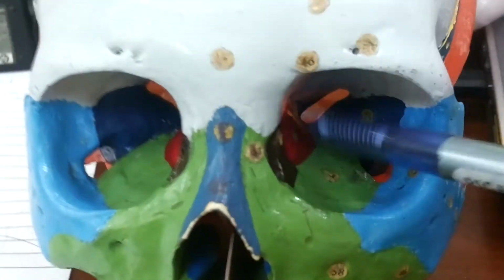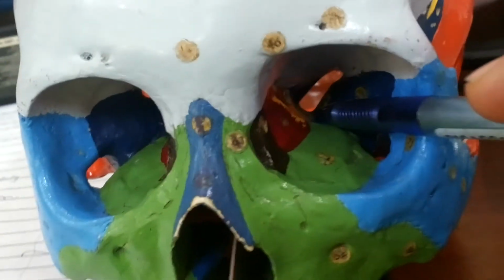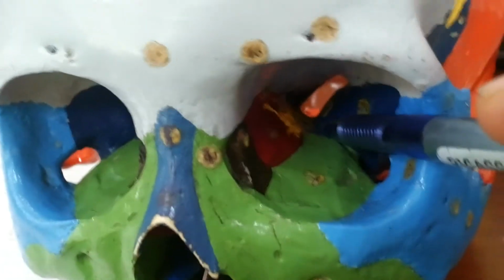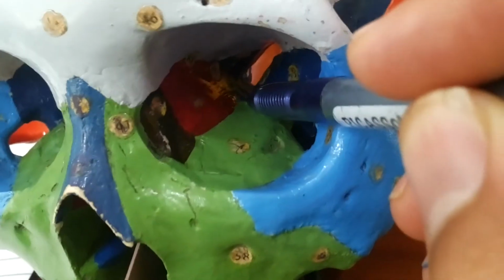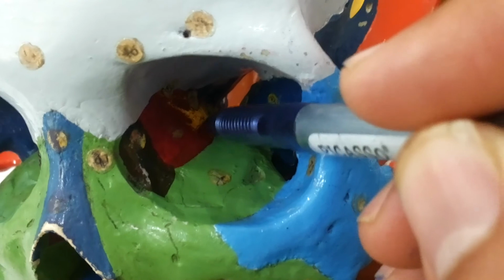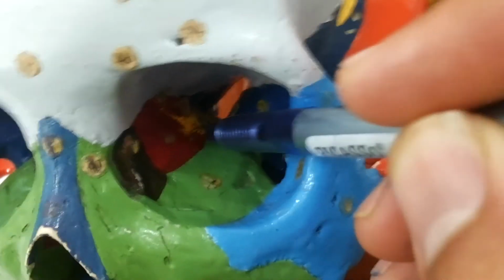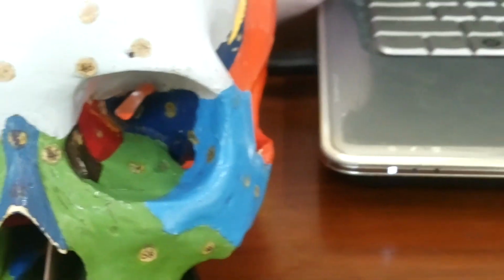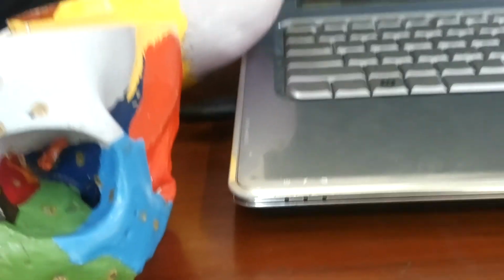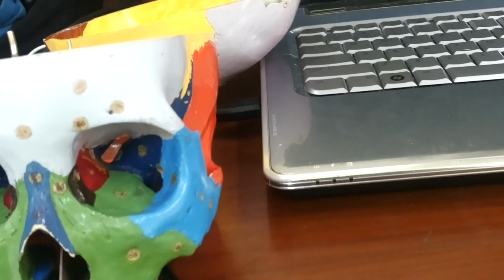And at the junction of the orbital surface of the lesser wing of the sphenoid, the orbital surface of the frontal bone and the orbital surface of the maxillary bone, we have got a small process which is not visible, but it is present over here. This is the orbital surface of the palatine bone, a very small process, at the junction of the maxilla, the frontal, and the wings of the sphenoid.